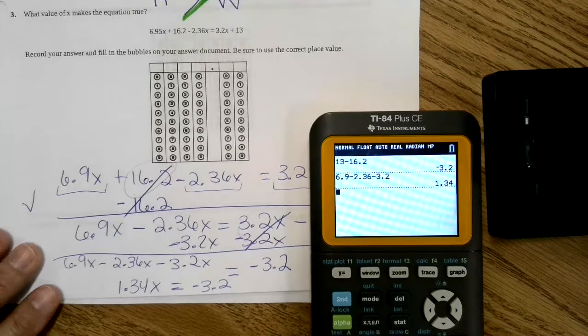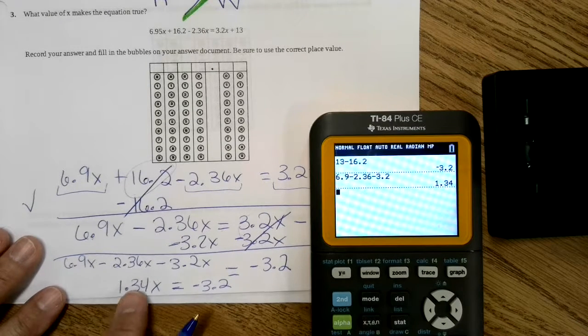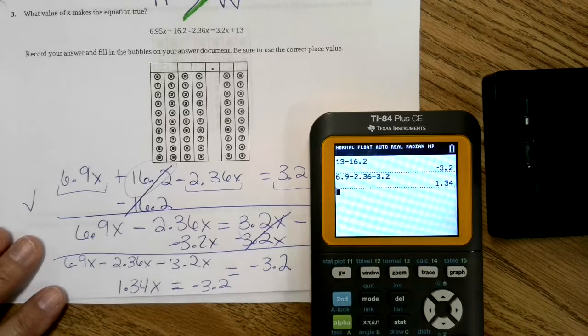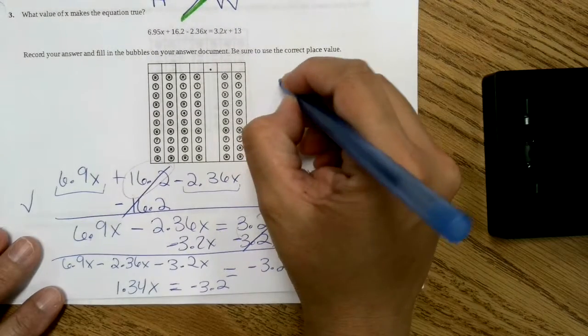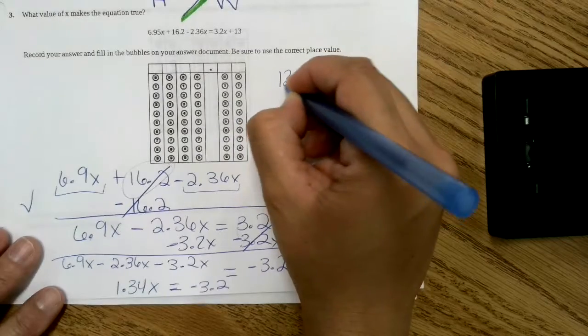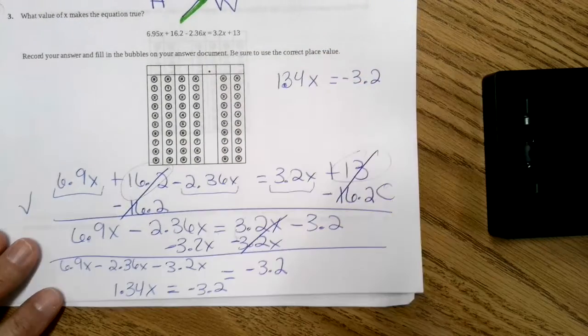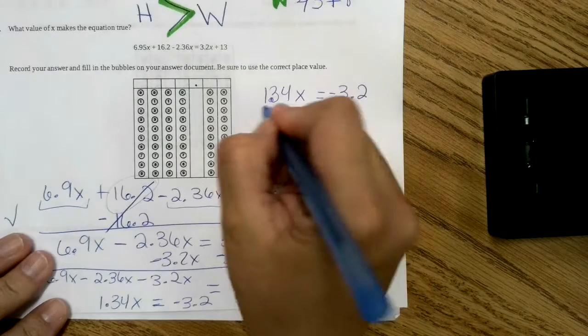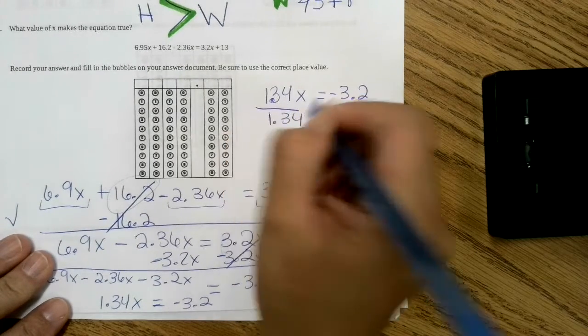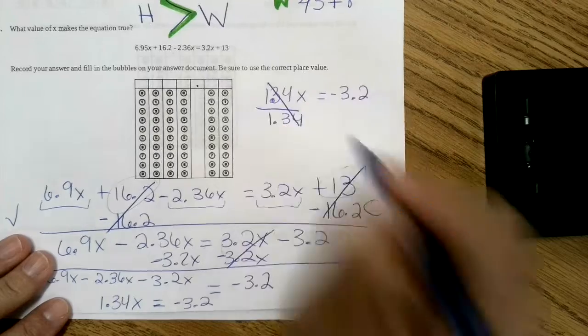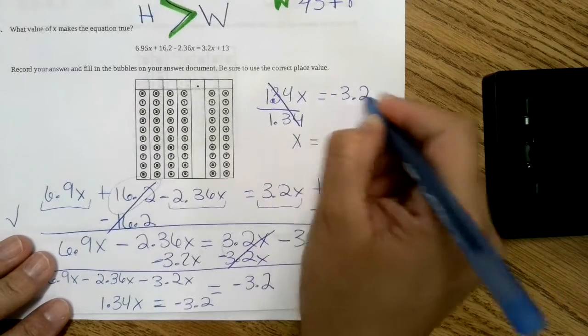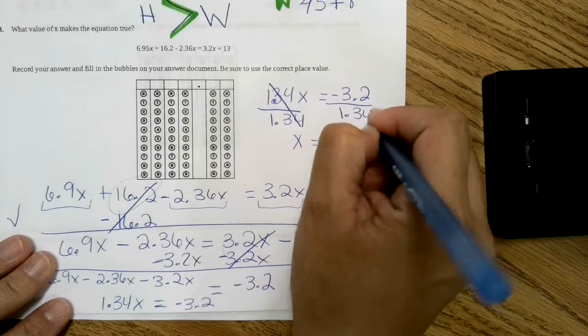We're at our last step. We need to divide by 1.34, right? Because this is multiplication. The opposite of multiplication is division. I'm going to come up here and show my last step. This is where we were at. This is almost like a 6th grade problem because it's just one step left. I'm going to use the inverse of multiplication, which is division, to get rid of it here. But whatever you do to one side, you do to the other side.